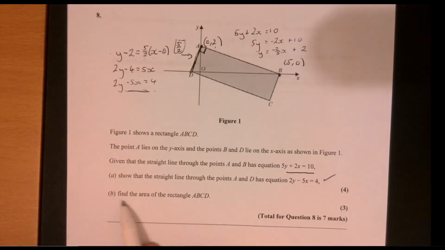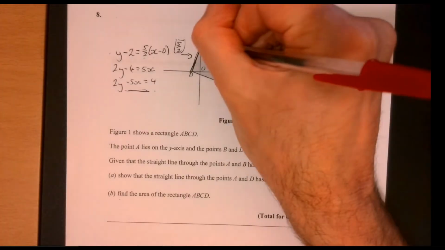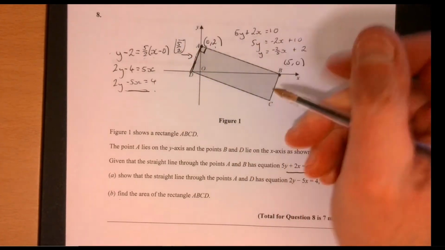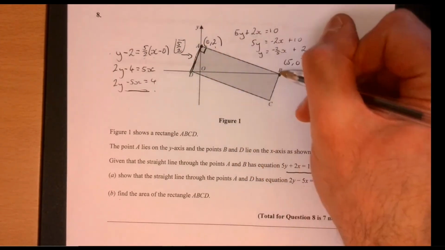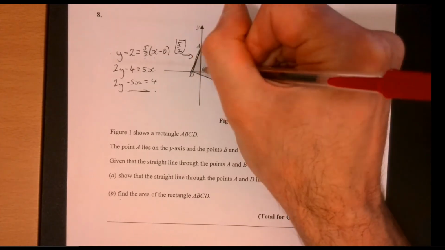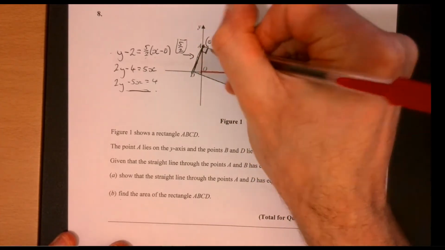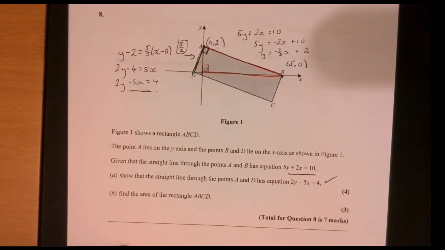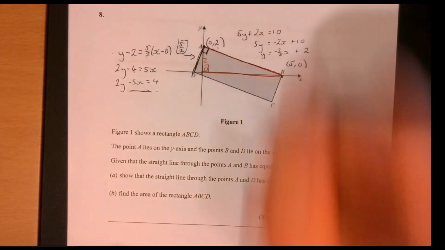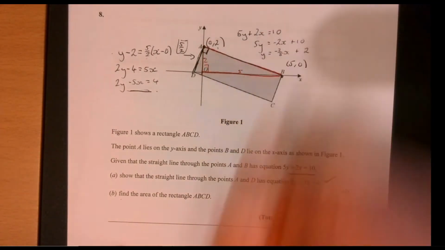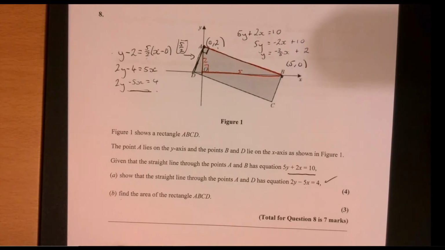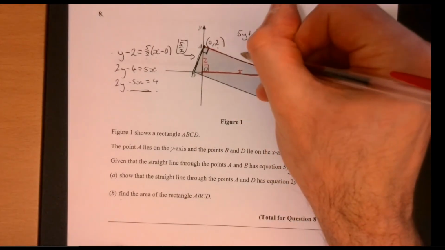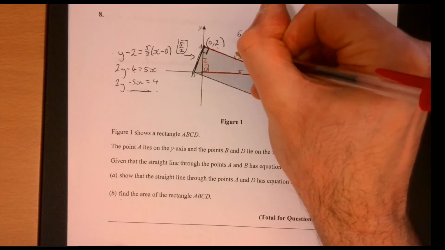Now it says find the area of the rectangle. So what do we need to know? Well, we're going to need to know the distance of these two lines. It's a rectangle. How do you work out the area of a rectangle? It's this line multiplied by this line. So first of all, let's think about the length of this line just here. Well, we've got a right angle, haven't we? So that distance is 2. That distance is 5. So therefore, the length of this line must be root 29.